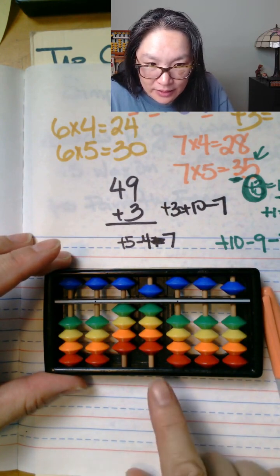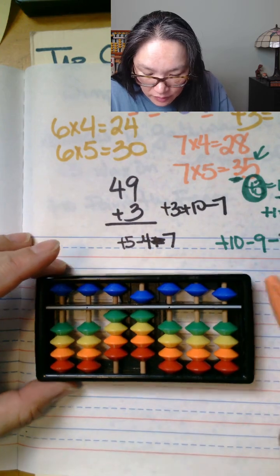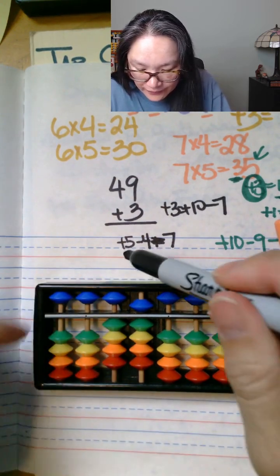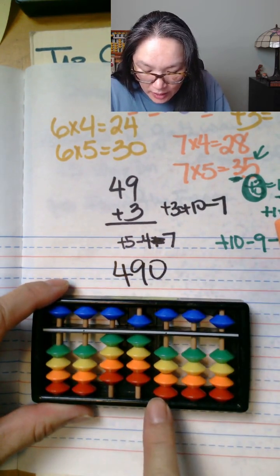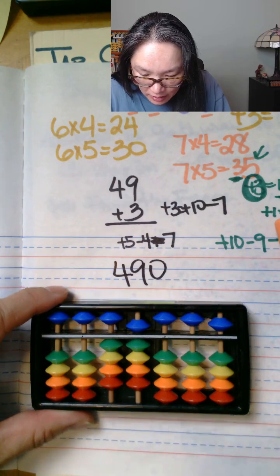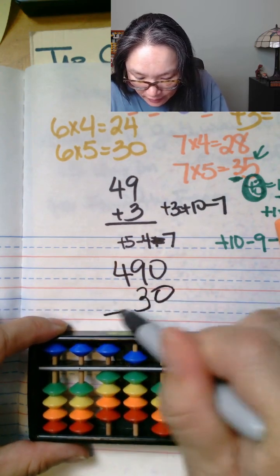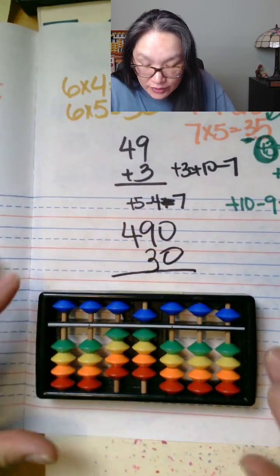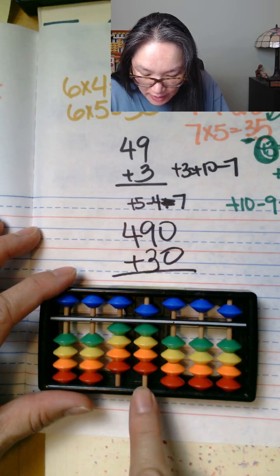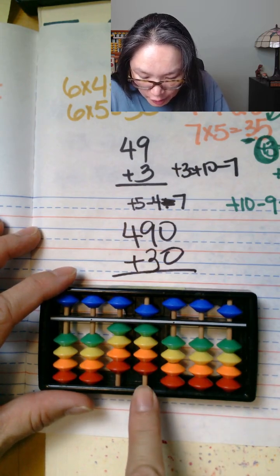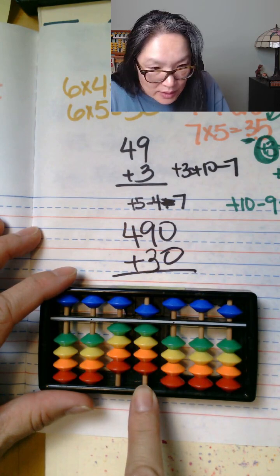Hold on just a minute. So here, the question is 490. We have it in the question to add 30, not a problem, right? But when we talk about it, we're not going to say plus the 30. What we're going to say is plus the 3.